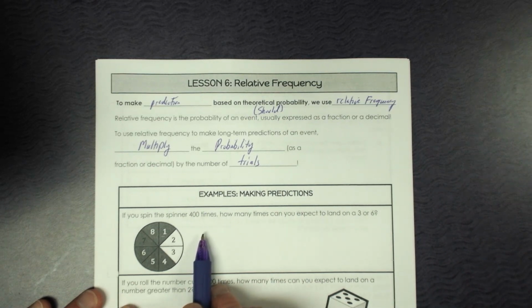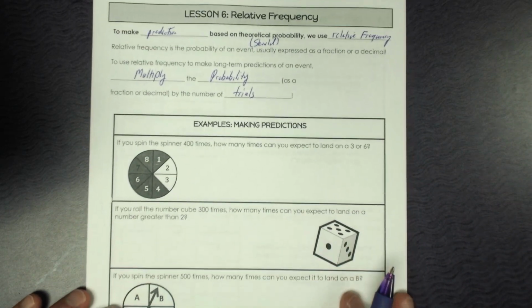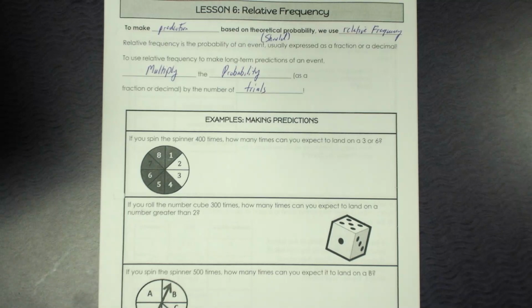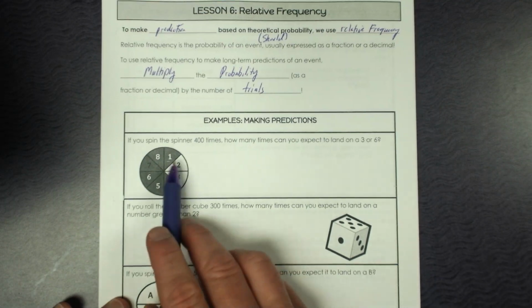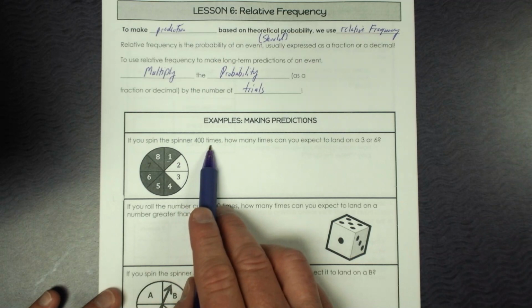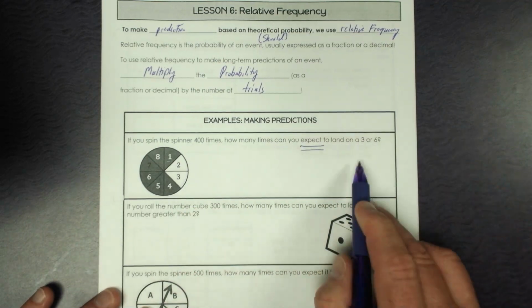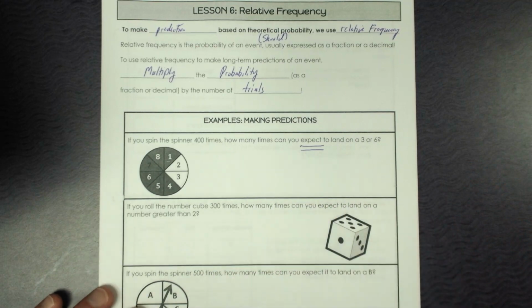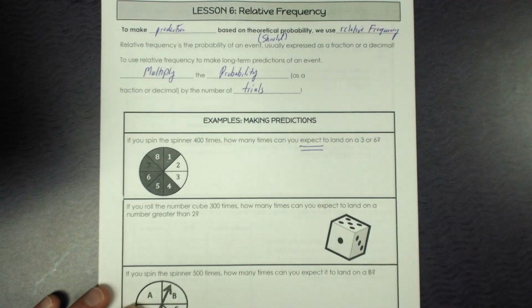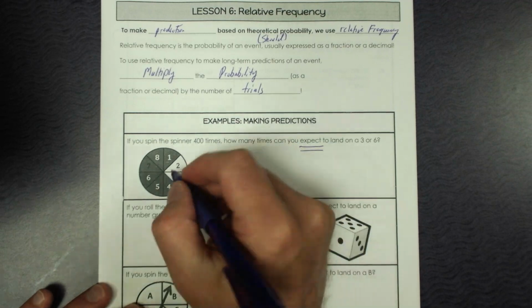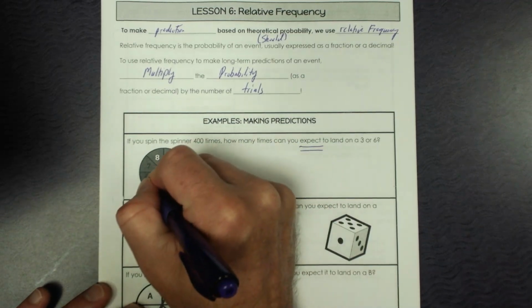Like I said, we've done this before. So let's get to the example. So you have a spinner here. And let's see what it says. If you spin the spinner 400 times, how many times can you expect to land on a 3 or a 6? So we've got to find the theoretical probability. We're not doing an experiment. So let's find the 3 and the 6. I like to circle the 3 and the 6.